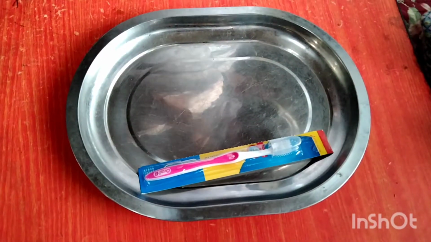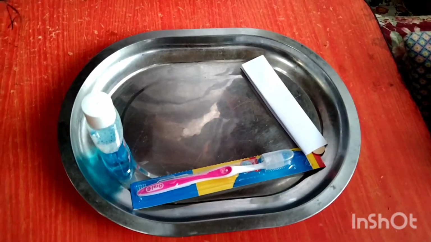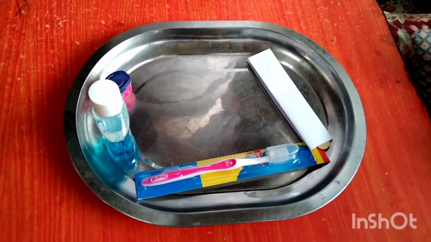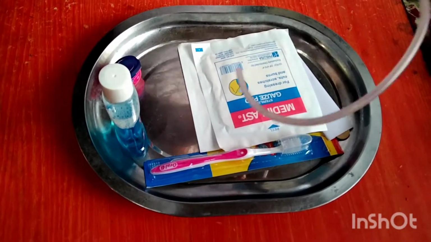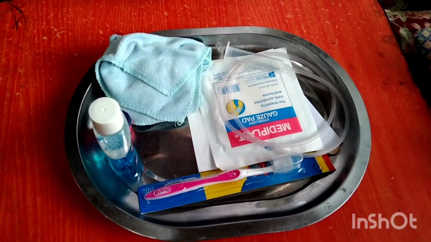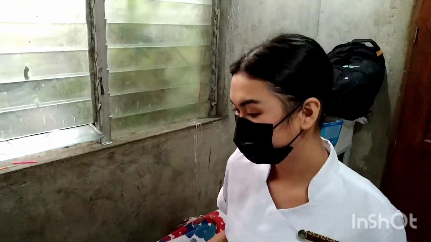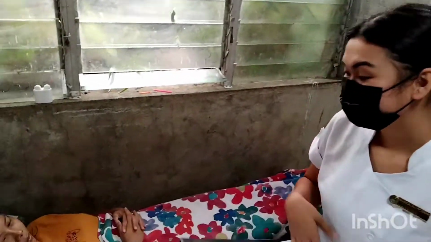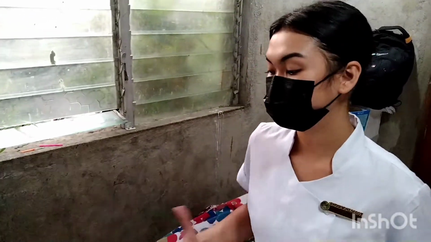Step number 1. Gather the necessary supplies. Preparation promotes efficient time management and provides an organized approach to the task. Step number 2. Explain the procedure to the patient. Explanation relieves anxiety and this facilitates cooperation.